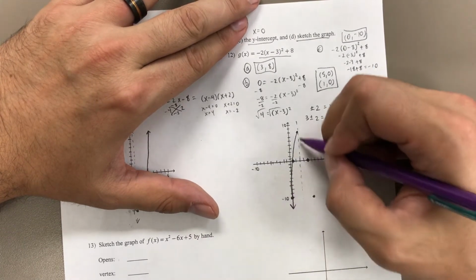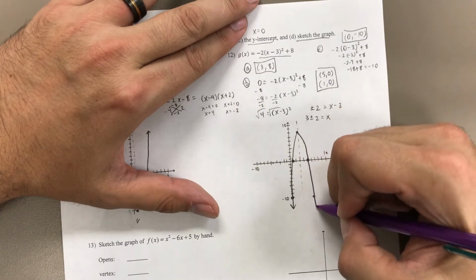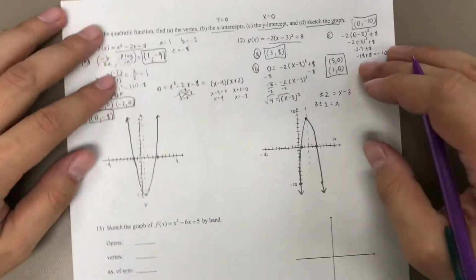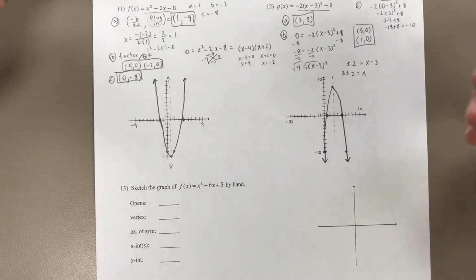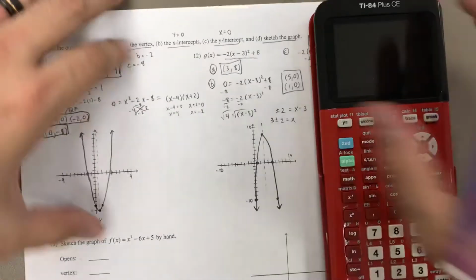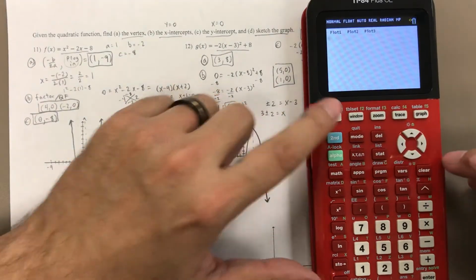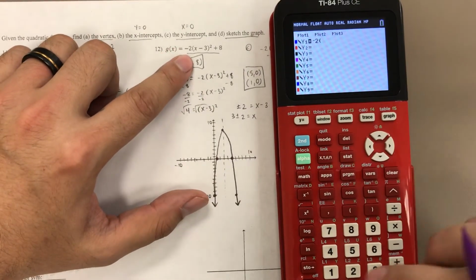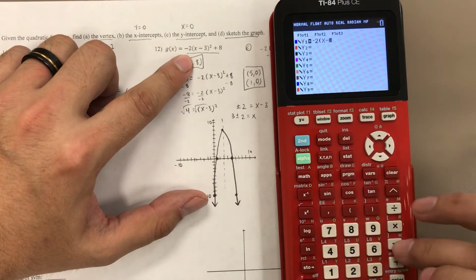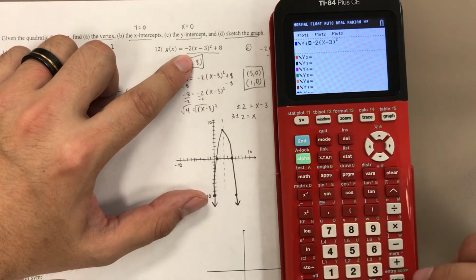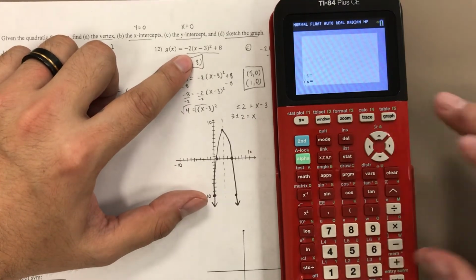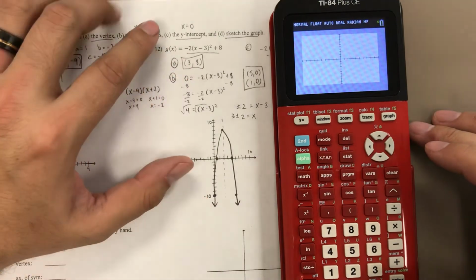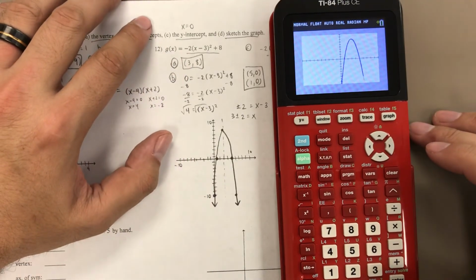It's just going to be like a lowercase n or an upside down U, whatever you want to call it. That's what it is. All right, so there's graphing, and of course you can always double back and check your work on those. So y equals -2(x minus 3) squared, plus 8, and then hit the graph button, and there's your graph right there. Yep, that looks pretty good.